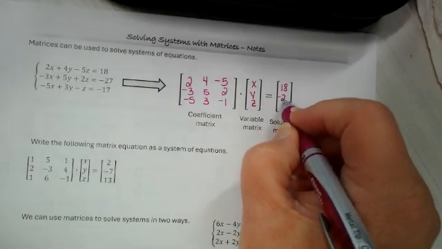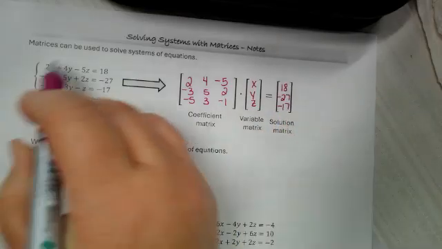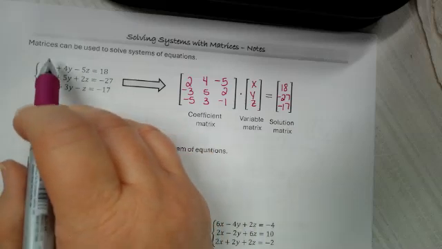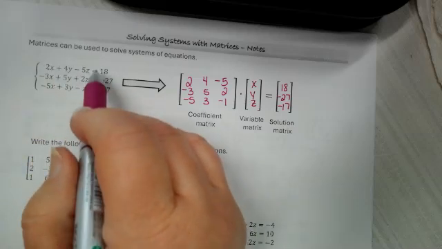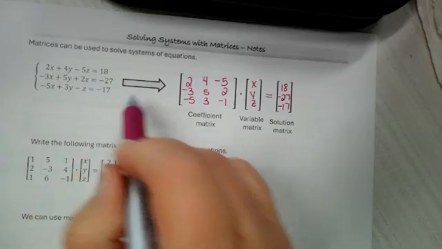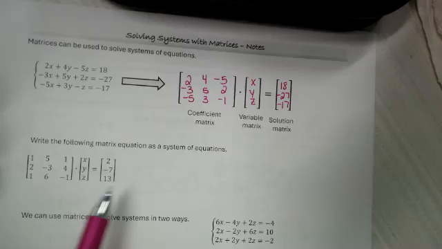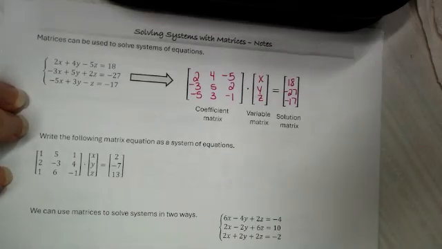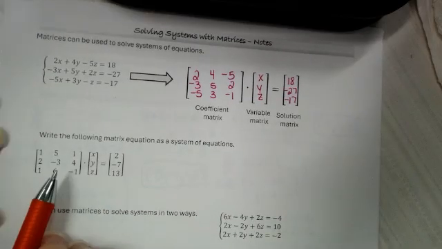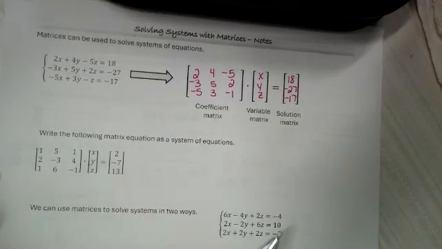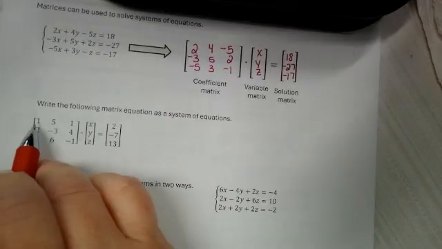Now notice that when we started this, all of my equations are in standard form. My x's, my y's, my z's, the equal sign, and the solutions. And then it transforms into this. So this next question just wants us to go backwards and write this matrix equation as a system of equations. So it should be pretty easy.